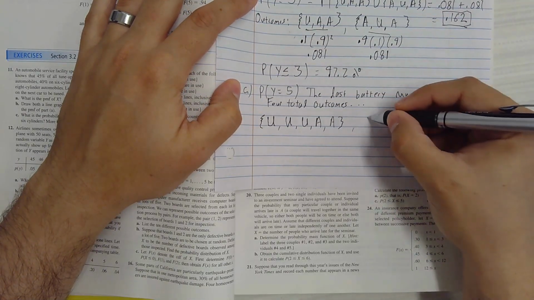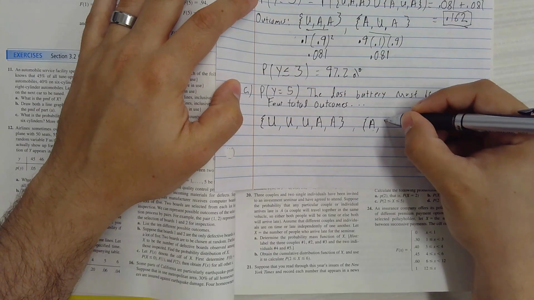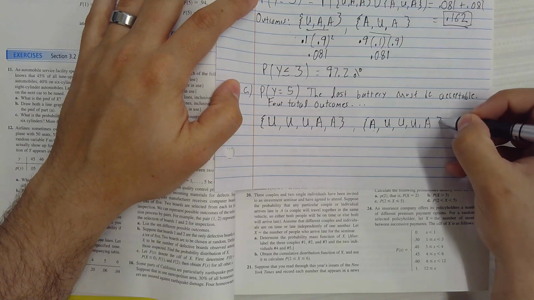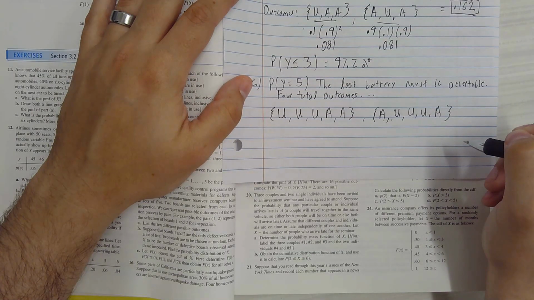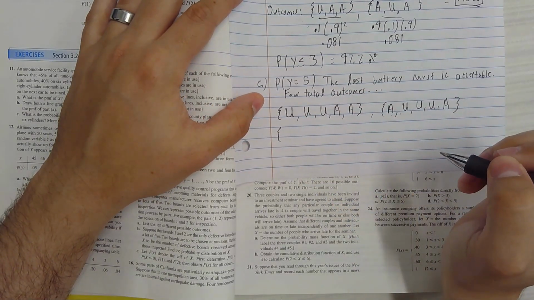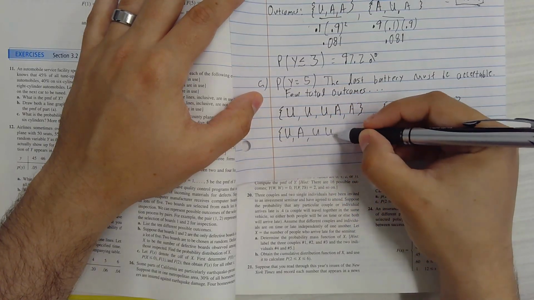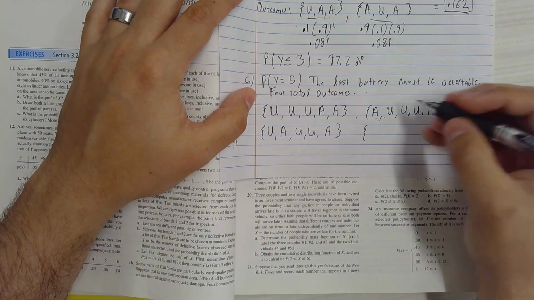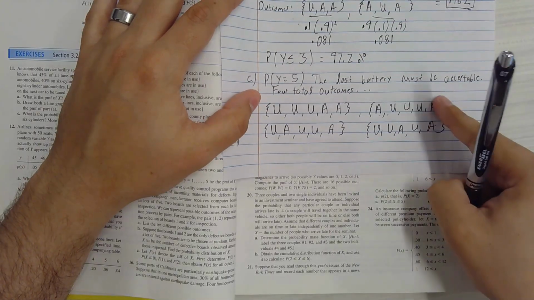Another option could be that the first one was acceptable, and the next ones were unacceptable, unacceptable, unacceptable, and then acceptable: A, U, U, U, A. And then we could have U, A, U, U, A. And then finally we could have U, U, A, U, A, and this is 4 different outcomes.